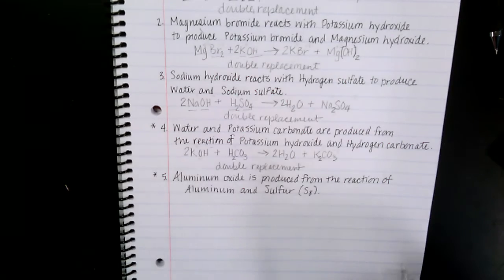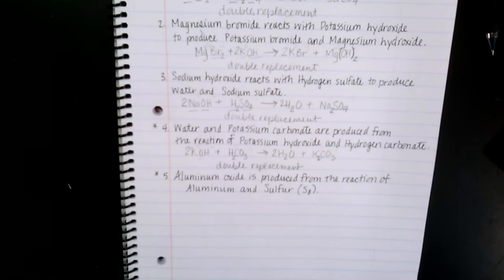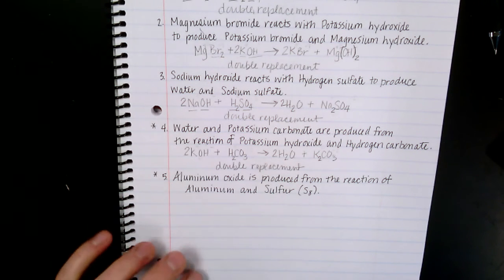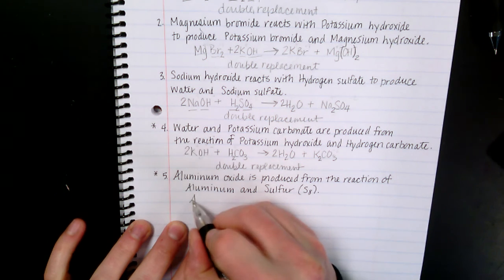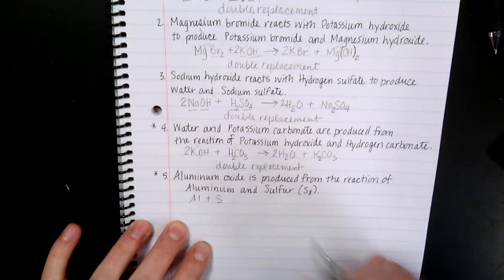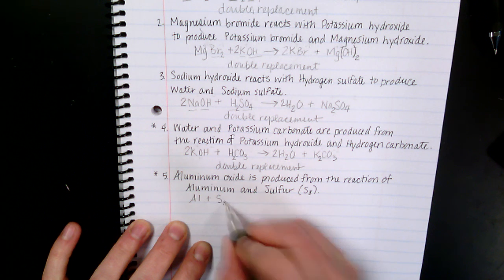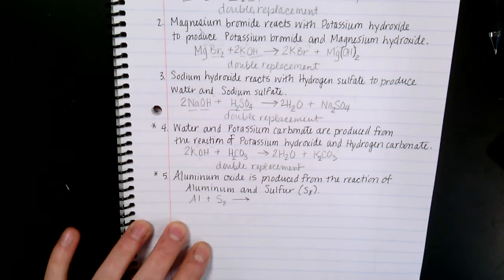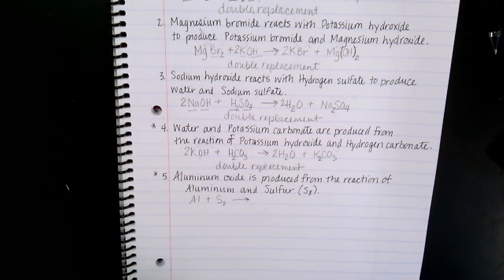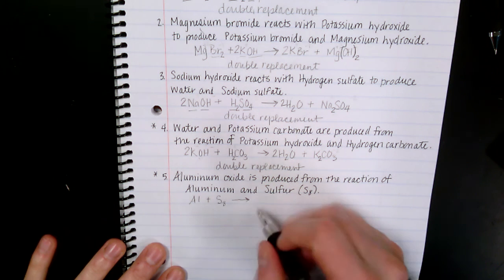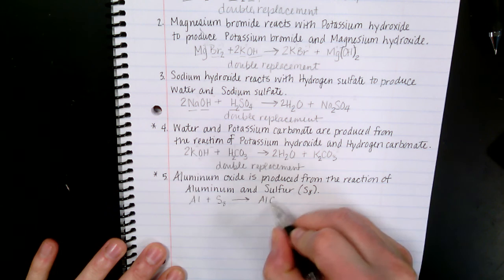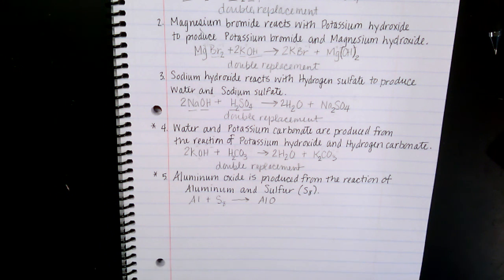Last one, aluminum oxide is produced from the reaction of aluminum and sulfur. So it says aluminum and sulfur, and it gave S8 out from it. So that was the sulfur that was reacting. Produces aluminum oxide. So we know that's aluminum and oxygen.